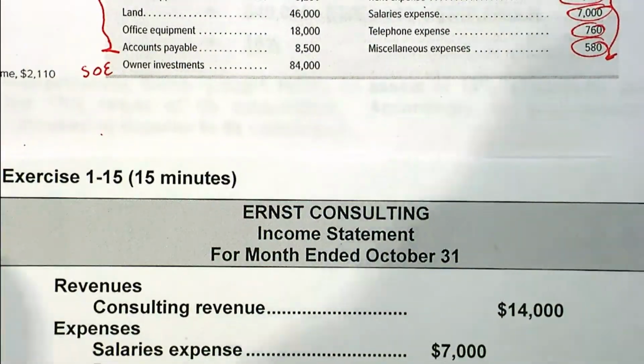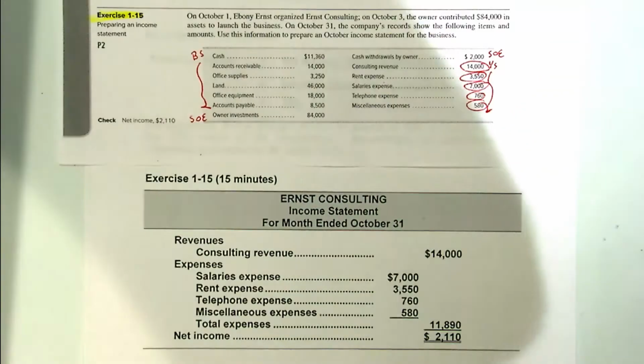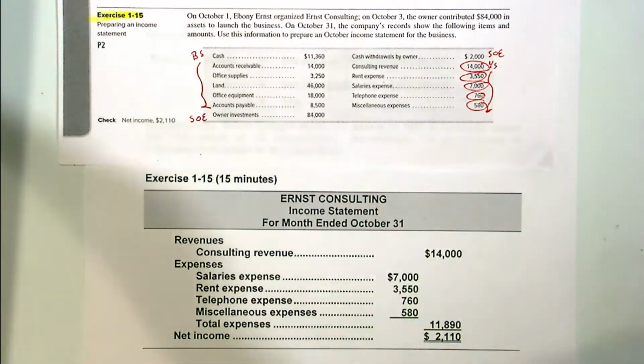I'll put it right there. See if I can get both these on the screen. I need to zoom out. Okay, there is the income statement. So go ahead and take a look at that for just a few seconds to check your work, and then I'll talk about it.